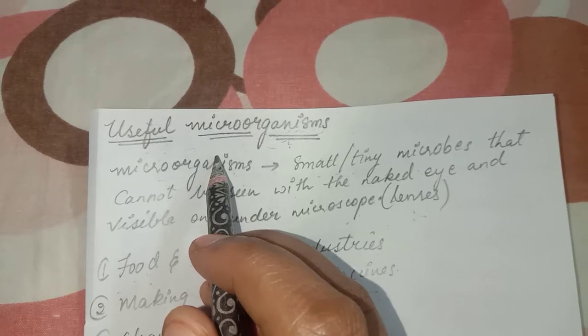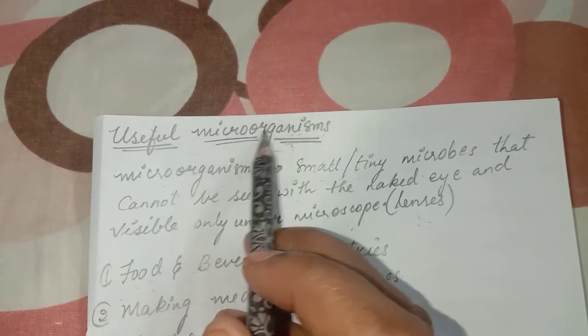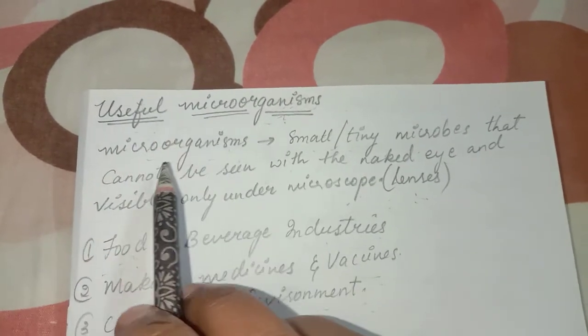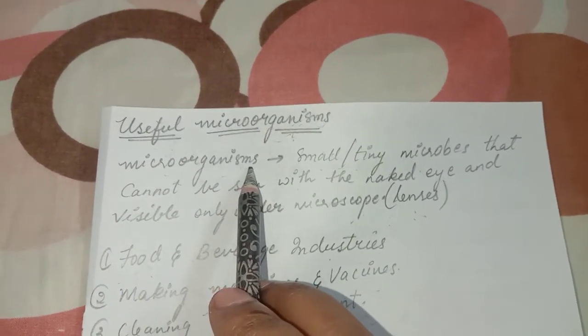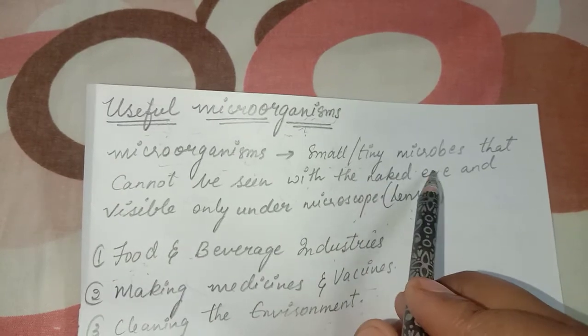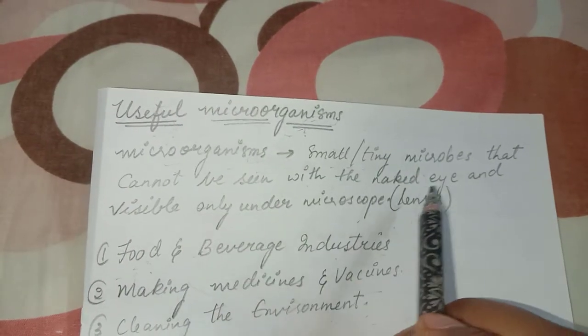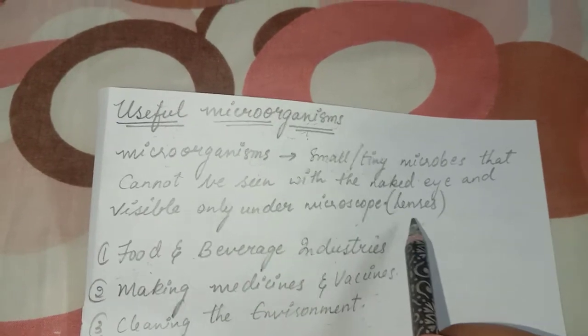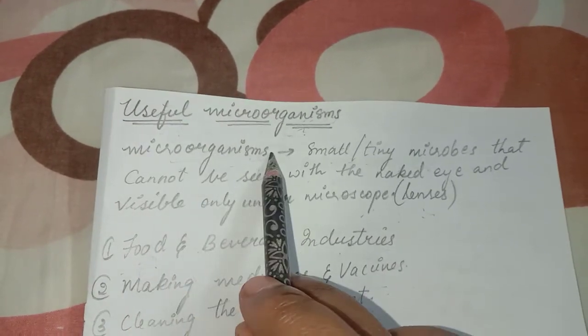Students, today we are going to discuss a topic on useful microorganisms. Before going into the topic, let us discuss what microorganisms are. Small or tiny microbes that cannot be seen with the naked eye and are visible only under a microscope, that means lenses, are known as microorganisms.